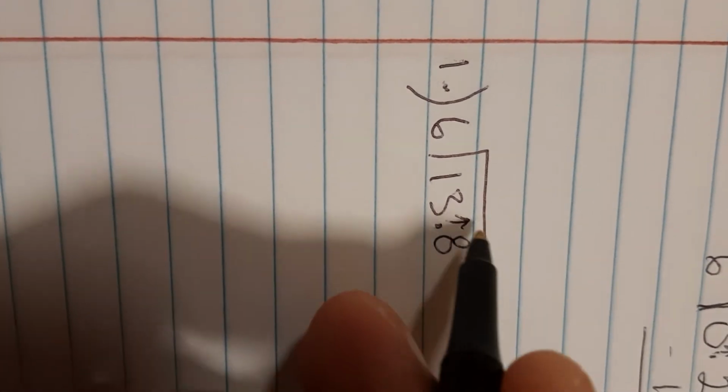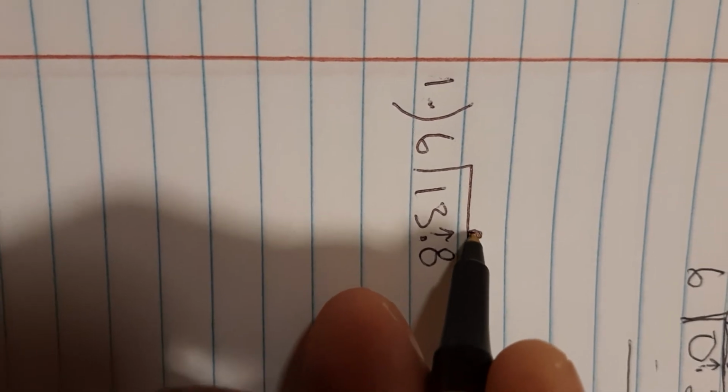So let's work on this. Once again, we're dividing by a whole number, which means there's no decimal here, there's a decimal here, right? So we need to move that decimal point up so I know it's in the right place. And now I can get to work.